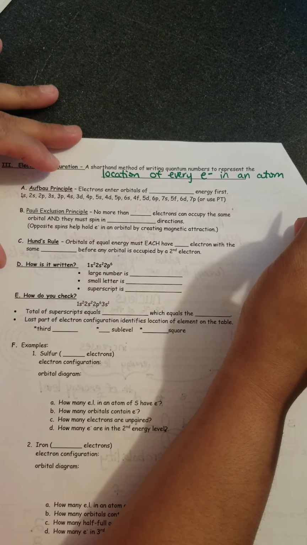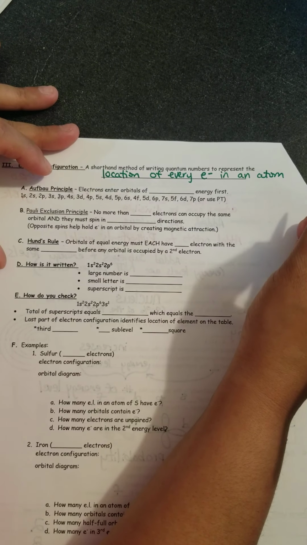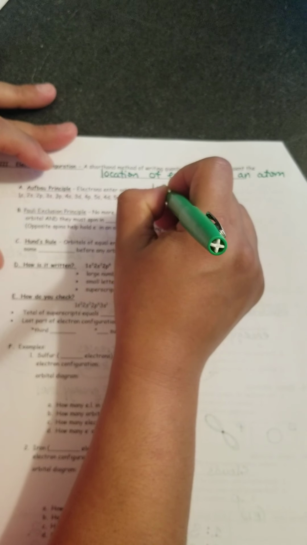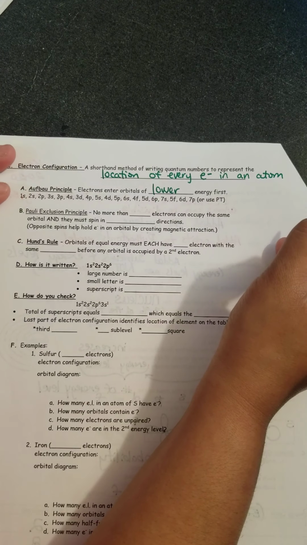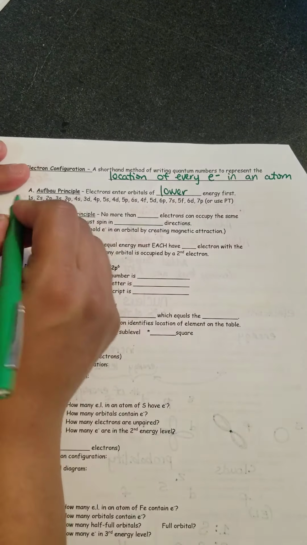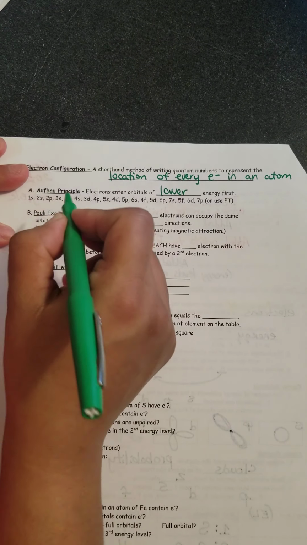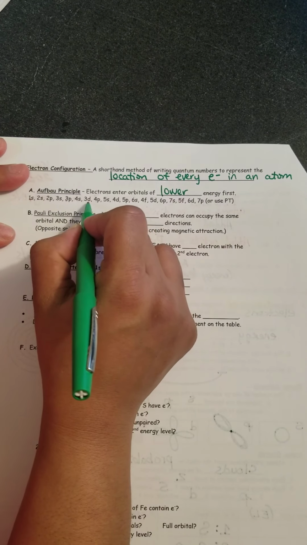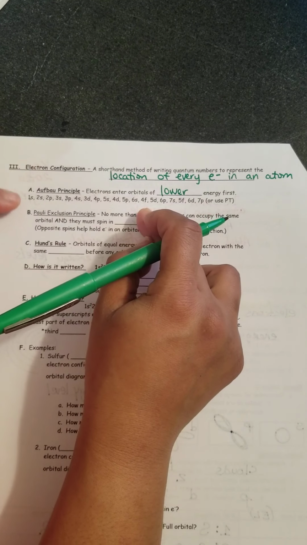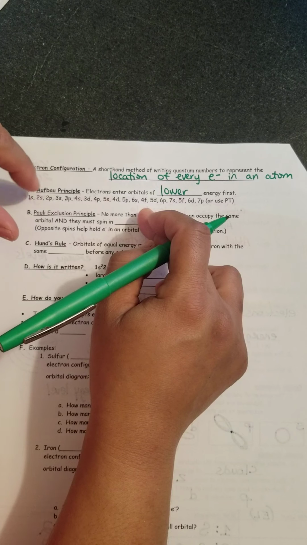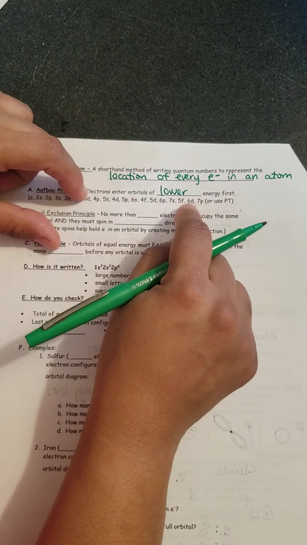So the Aufbau principle: electrons enter orbitals of lower energy first. And there's an actual order. The order goes here: 1s, 2s, 2p, 3s, 3p, 4s, 3d, 4p, 5s. The electrons have to fill up this one, then this one, then this one, then this one, then this one, before it can jump over here.